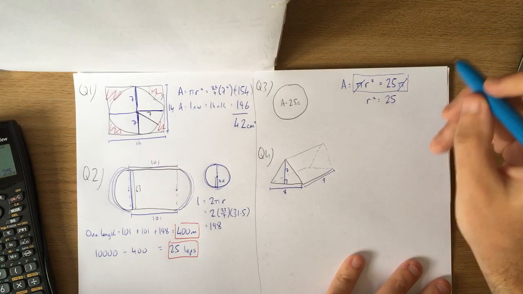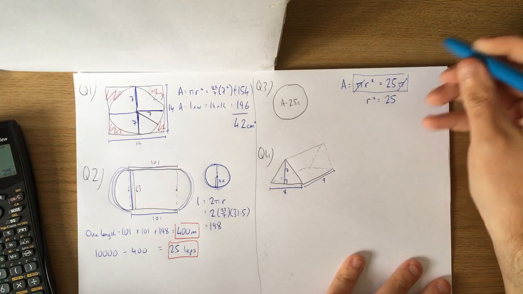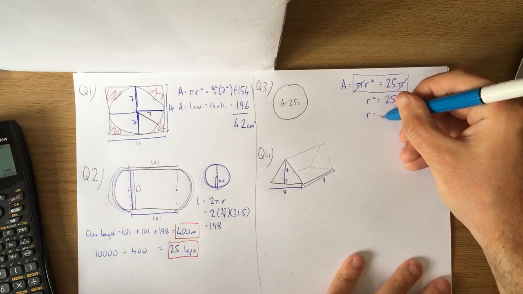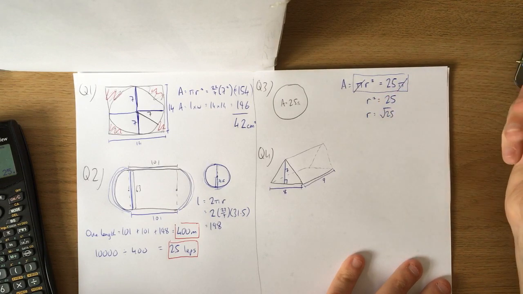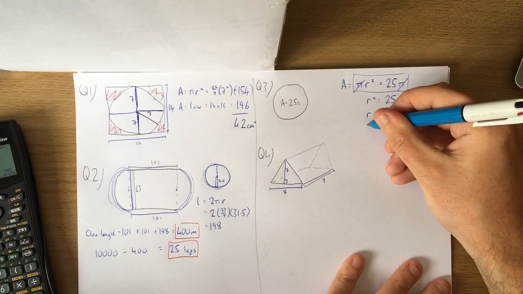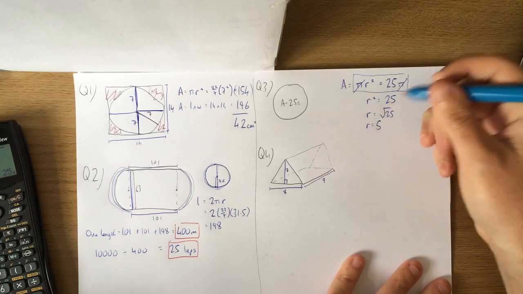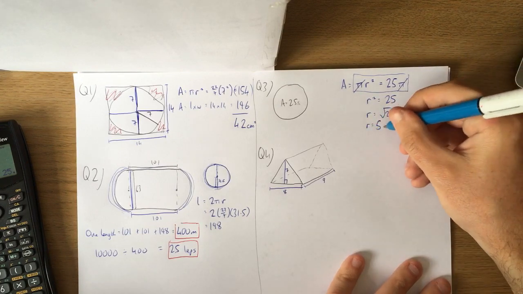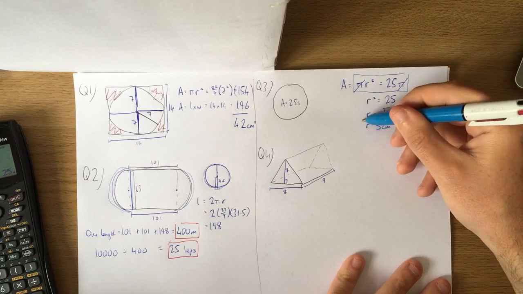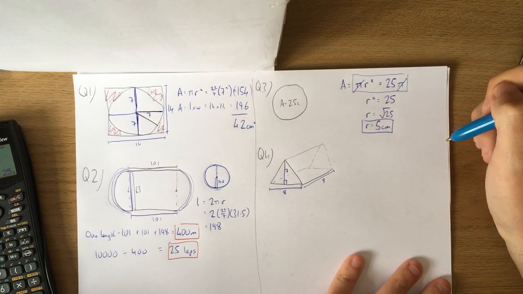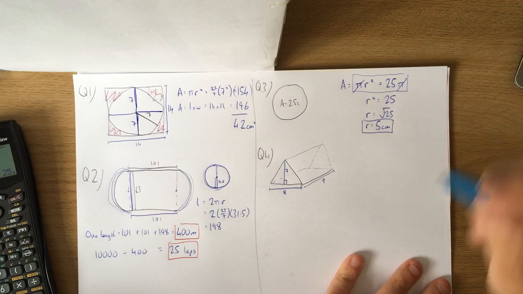It asks me for the length of the radius. So if I know r squared and I want r, it's square root. Or is the square root of 25, so r is 5. In the question, it was in centimeters squared, so my radius will be in centimeters. And there's my answer. All right.